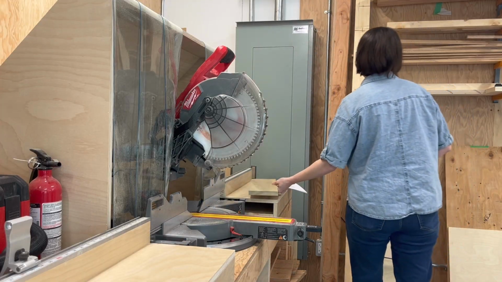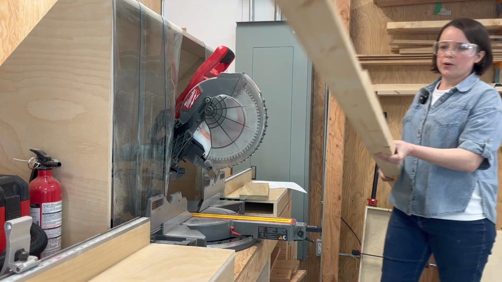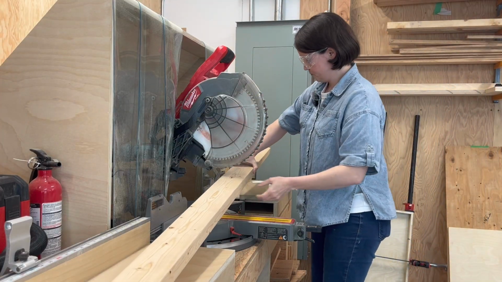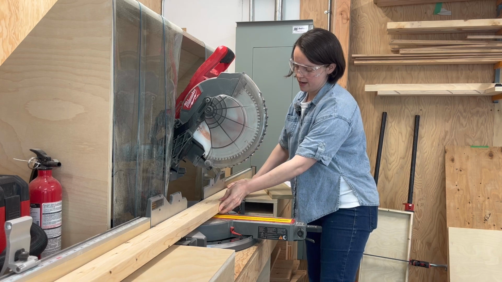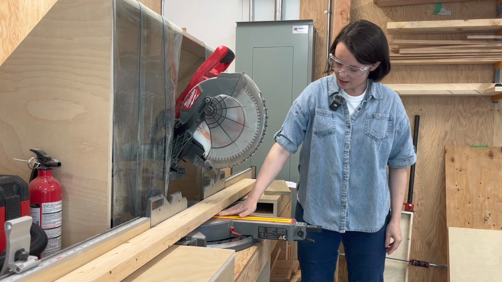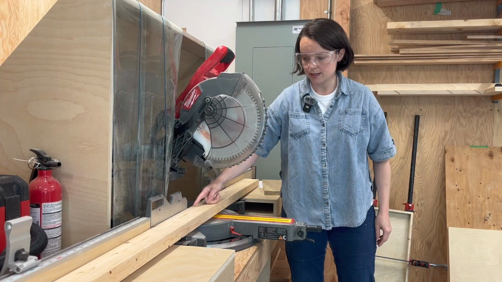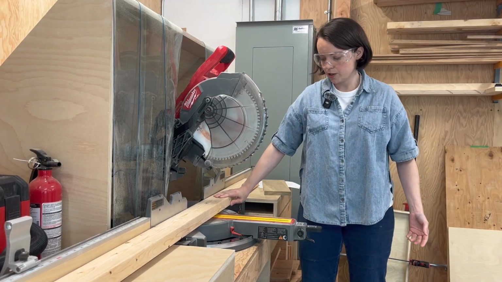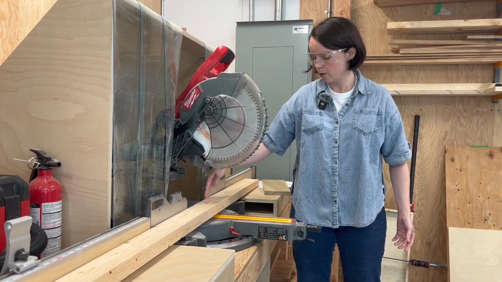I'm going to show you what happens if you're cutting through a thicker piece of wood or that piece is bowed. You might find that when you put the piece down on the miter saw, there is a gap underneath or at the back along the fence. And we want to make sure that there's no gaps right below where the blade is going to be cutting or behind it.